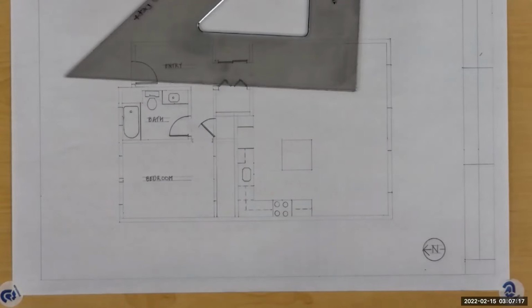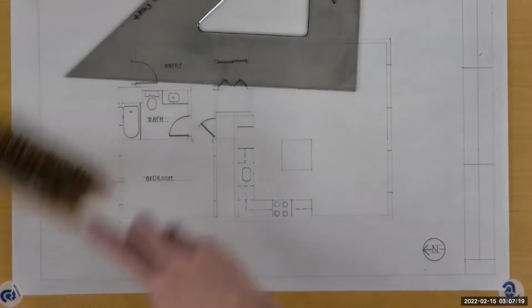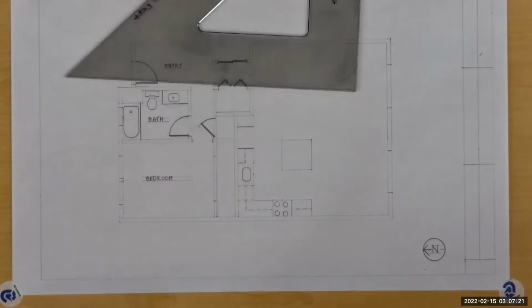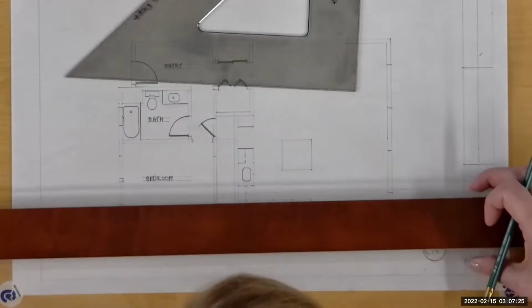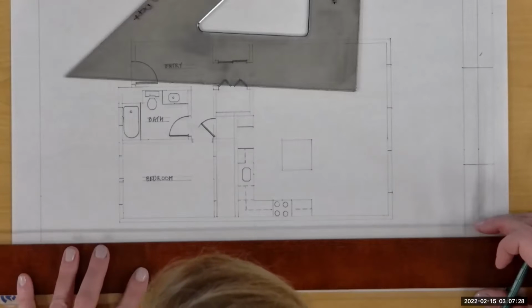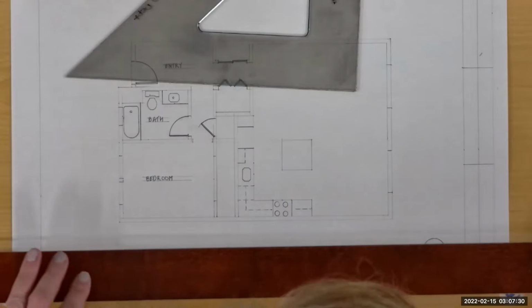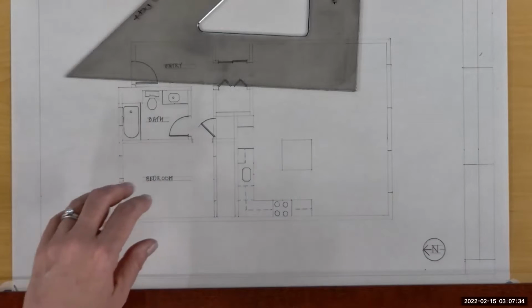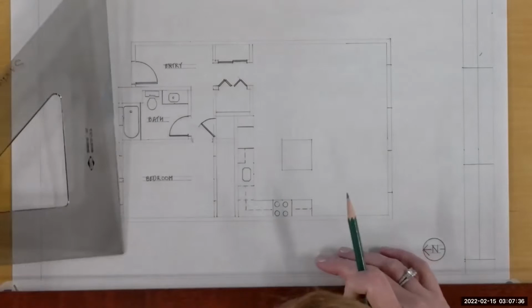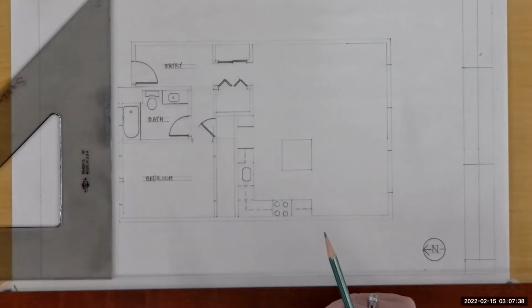Okay. Now the fun part. Oh, actually, I take that back. Let me go ahead and do... I'm gonna put some guidelines in so I know where my dimensions are gonna go. And then remind me at the end, I'll show you how to do the drawing title. I think we should do the dimensions first.